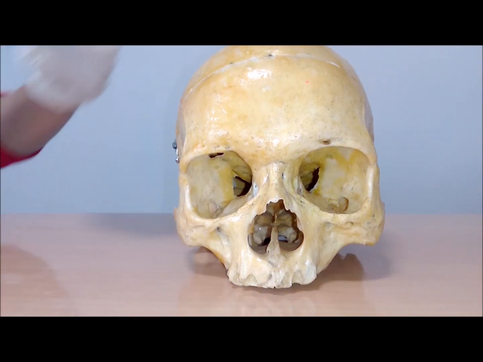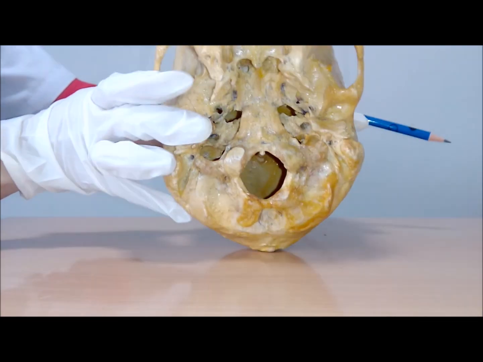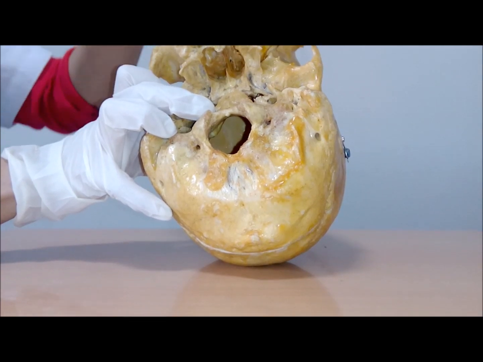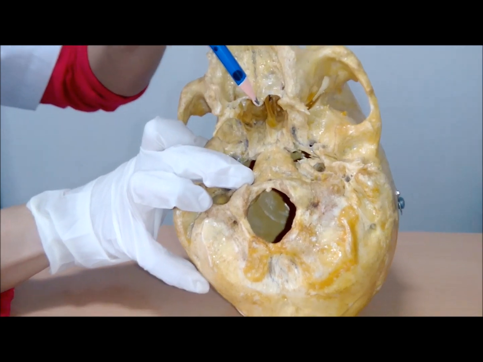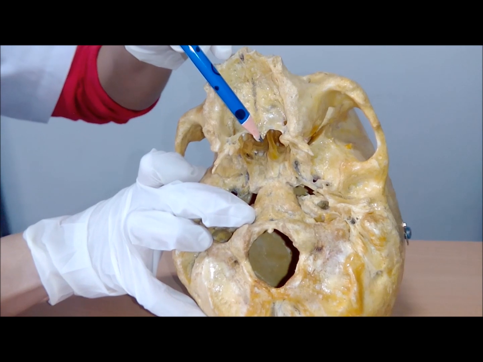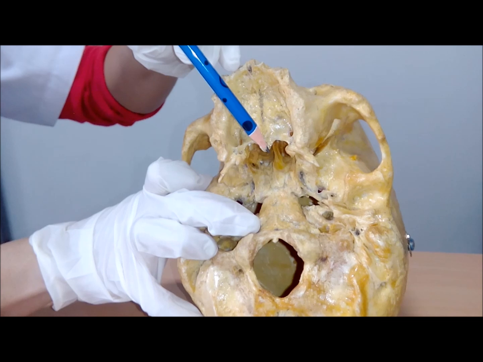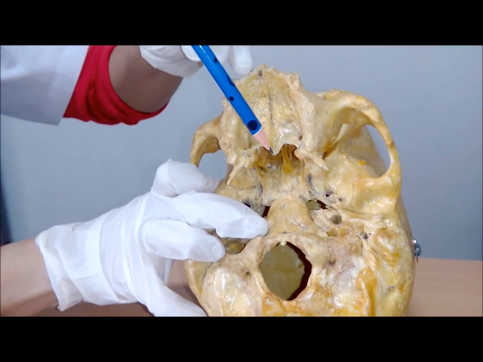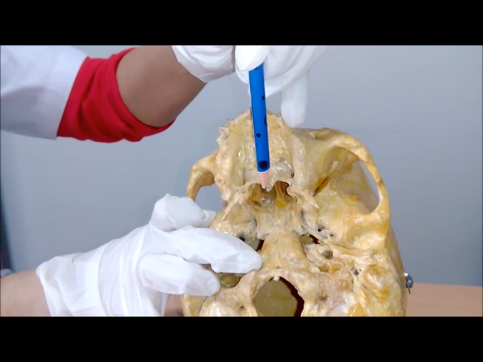Now, if we rotate the skull a bit and look at the base of the skull, we can see this point. Can you see the spinous process? This is the PNS point, or the posterior nasal spine. It is the intersection of a continuation of the anterior wall of the pterygopalatine fossa. So you can see this PNS, and the ANS is here. This is the PNS point.